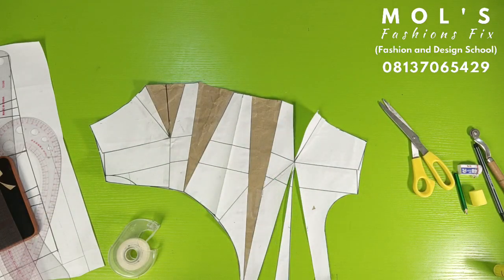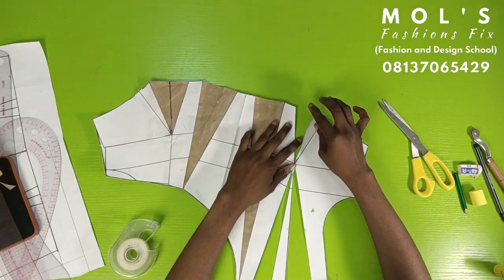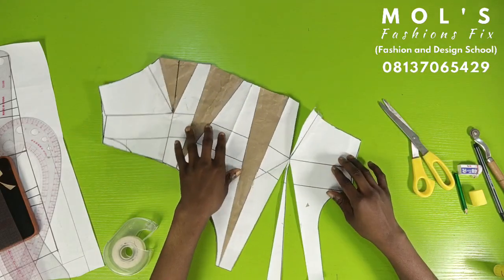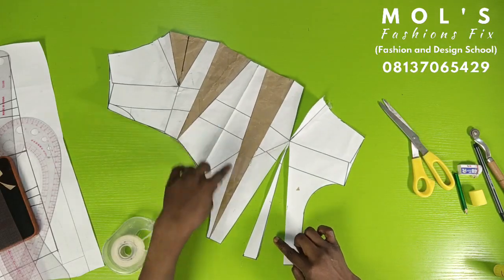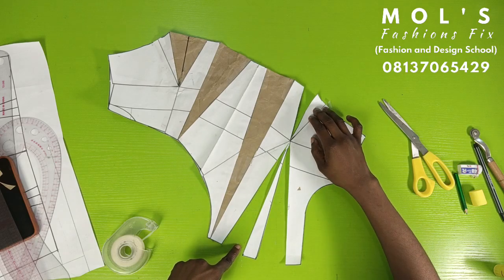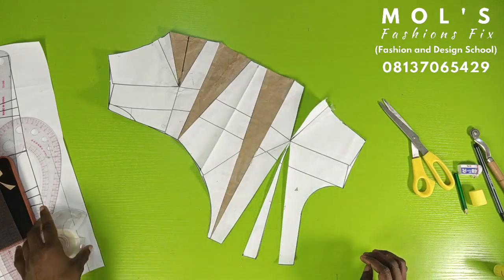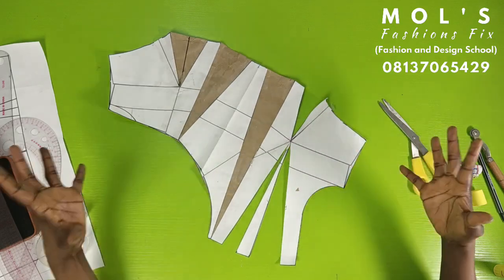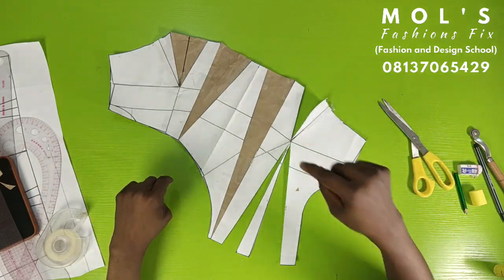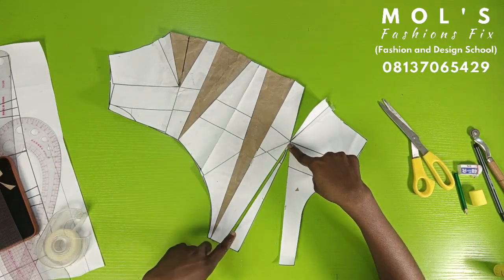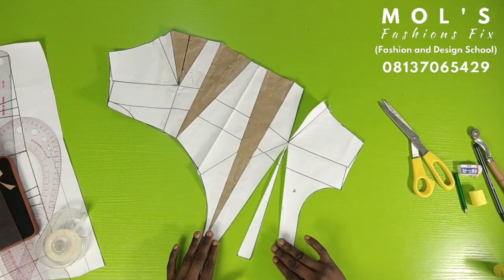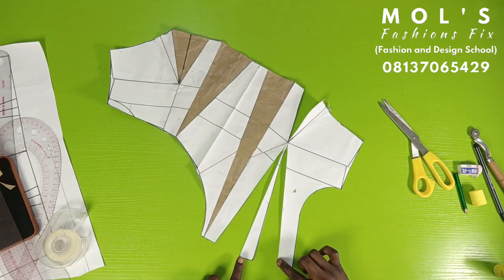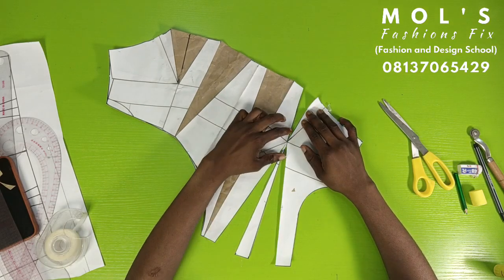So what you will notice is that the excess we had here before wasn't that much. But you realize that even after we spread open, it is still a bit much, even though we now have 3 openings, 1, 2, 3. The reason is that the farther the distance of your dart to the pivotal point, the wider the dart excess. Because this distance from the shoulder to the pivotal point is so long, that was why we have more dart excess.